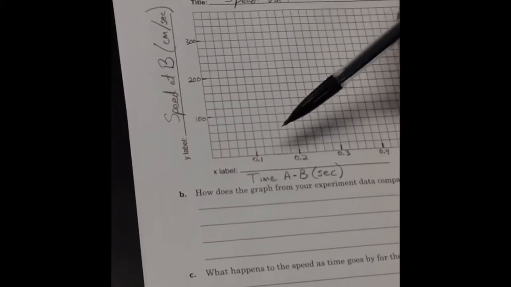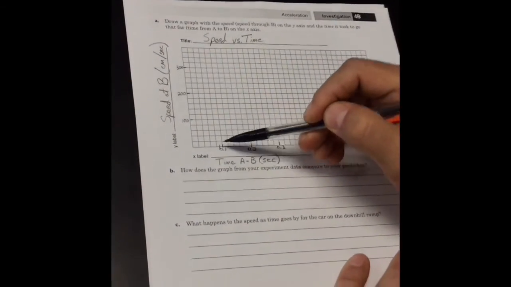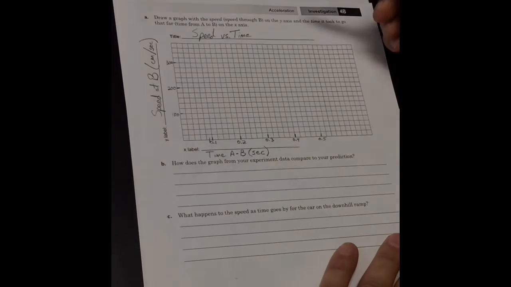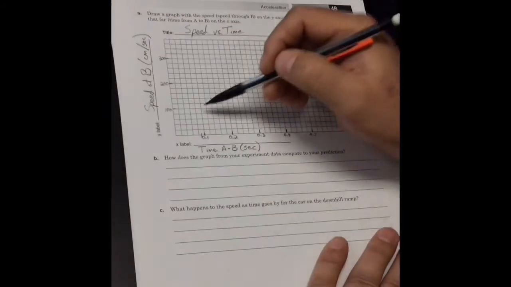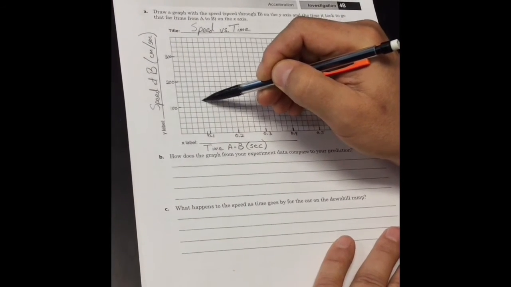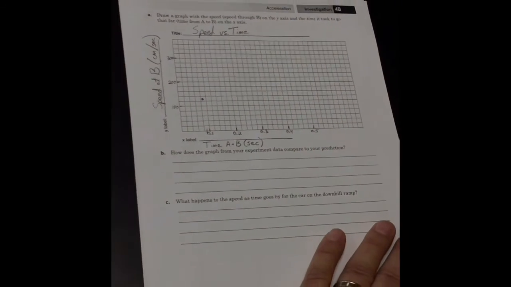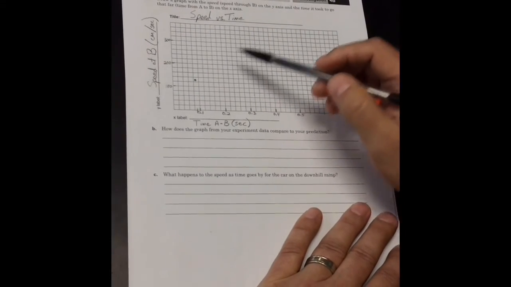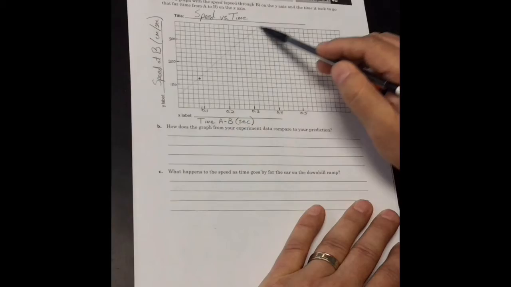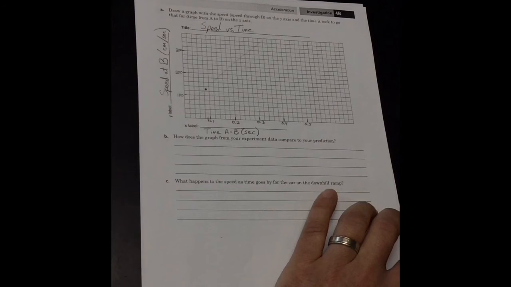So if you're graphing your first data point, the time from A to B is still 0.095, and we got a speed of 126. So I'm going to go up to 100. The first line is 120, so I'm going to go a little bit above that and make my first data point. And again, since the speeds are increasing with B, you would see a positive slope to your graph, something like that. So graph the rest of your data and answer these questions on the rest of the page.